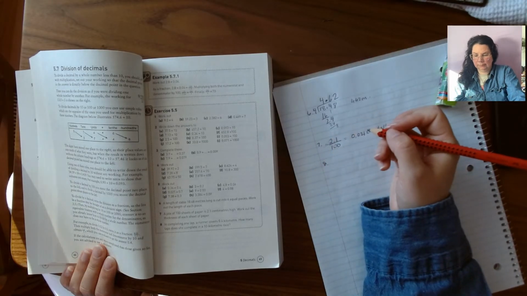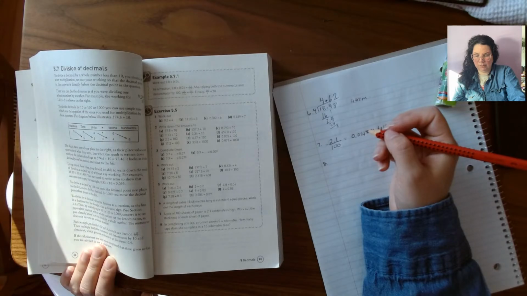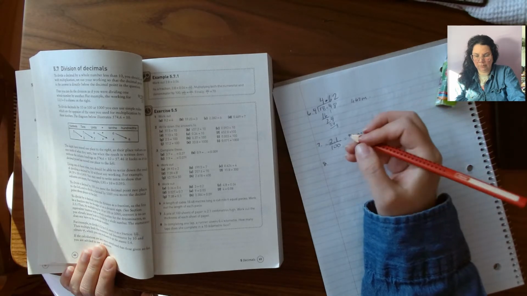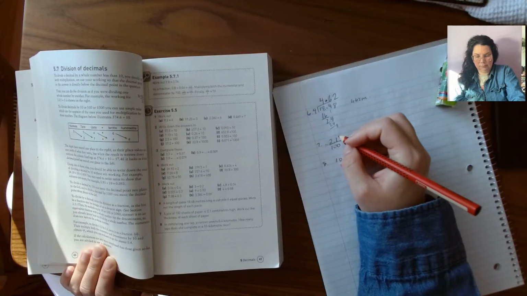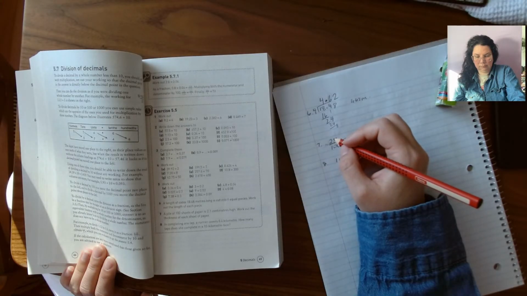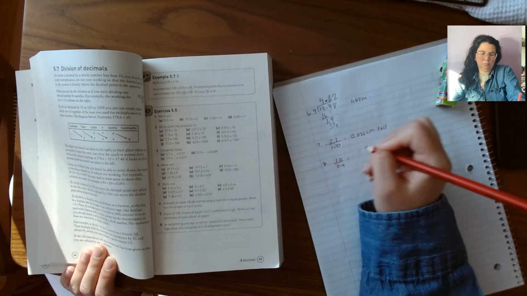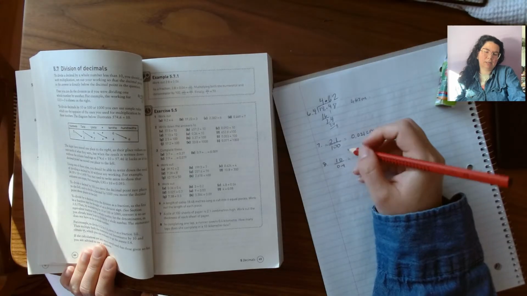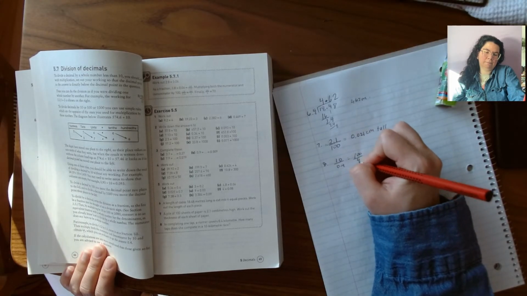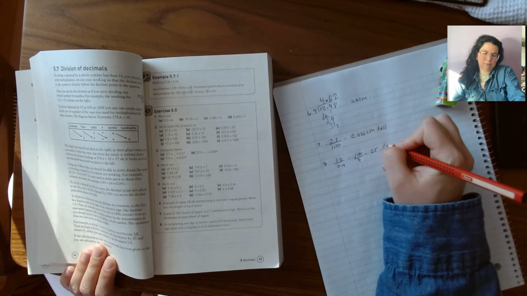8. In completing one lap, a runner covers 0.4 kilometers. How many laps does she complete in a 10-kilometer race? So 10 kilometers divided by 0.4 equals what? Times 10. So it's 100 divided by 4, which is 25 laps.